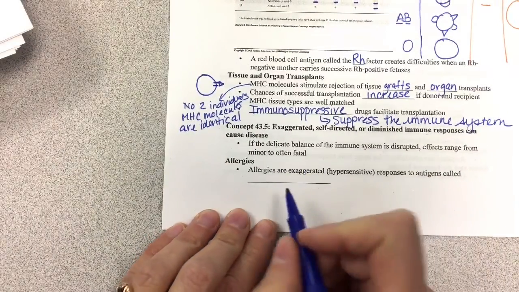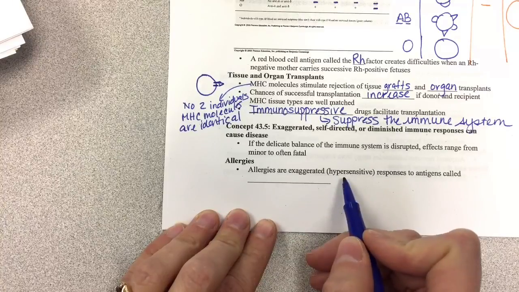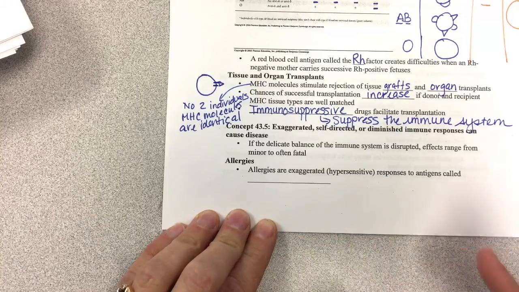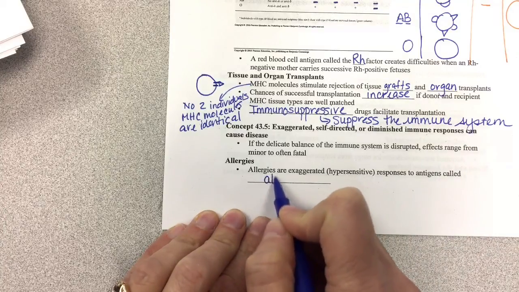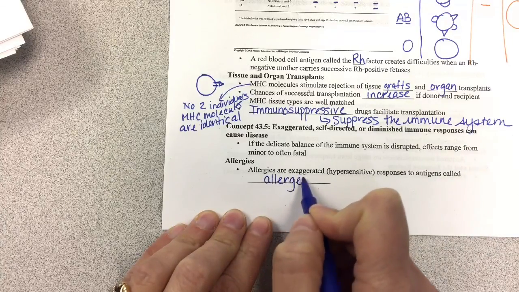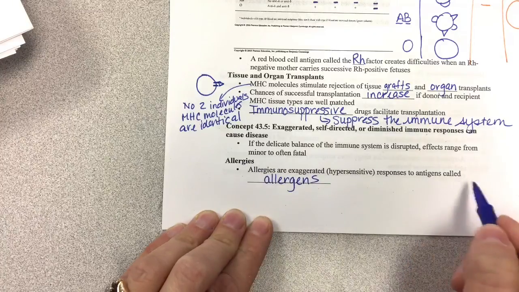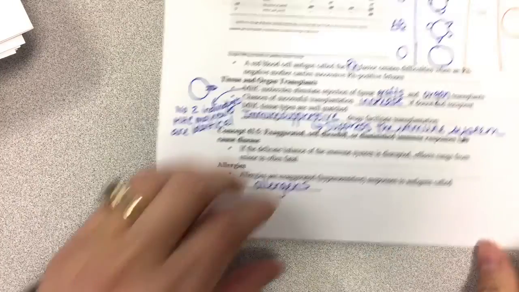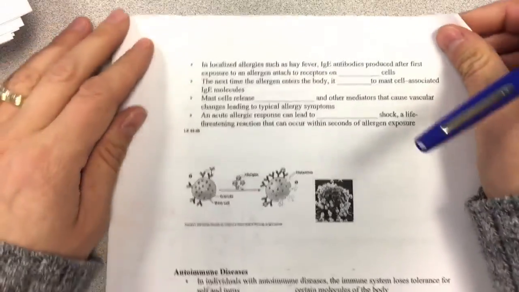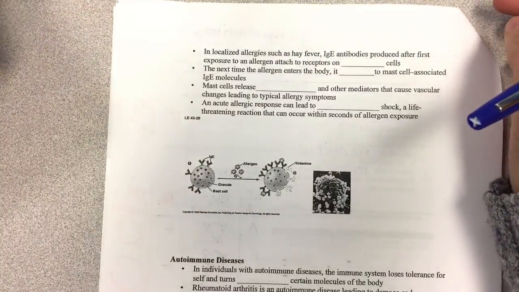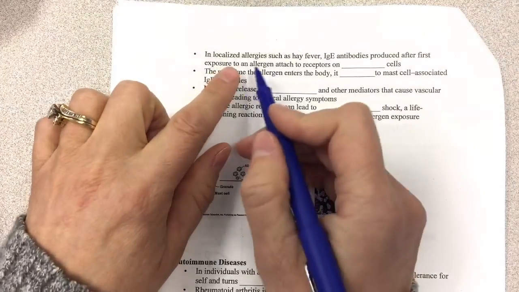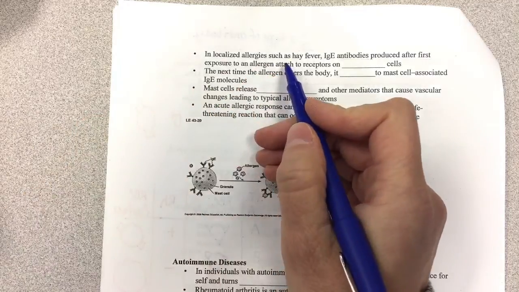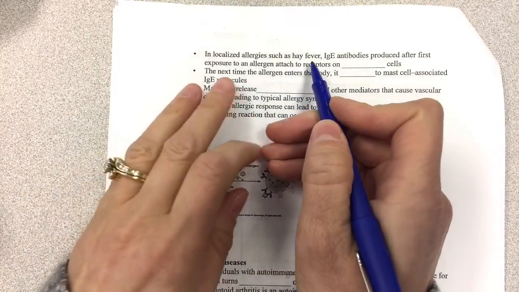So allergies is one example of an exaggerated or hypersensitive immune system. It's a response to antigens called allergens. Hence, you have allergies if you're sensitive to these allergens. An allergen could be anything, for example, pollen. So people who have hay fever have localized allergies that affect just the respiratory system.